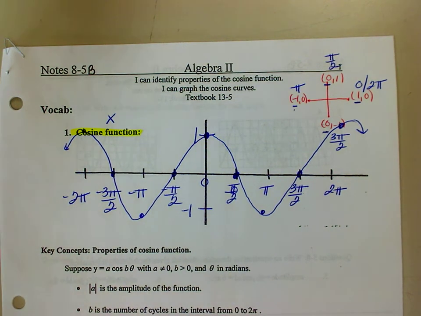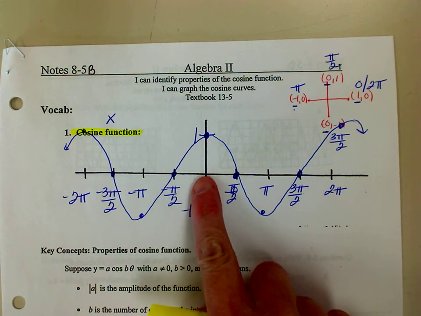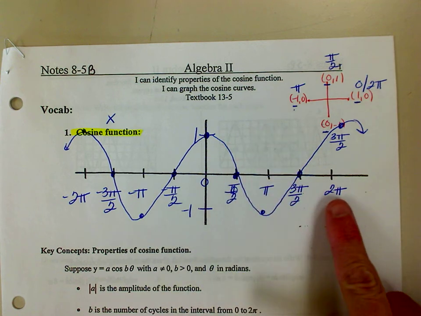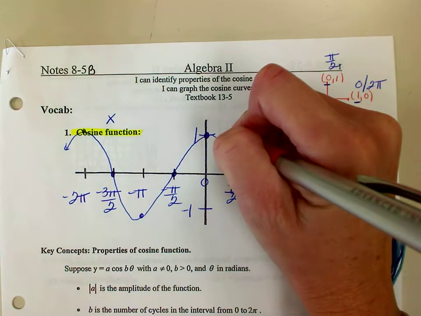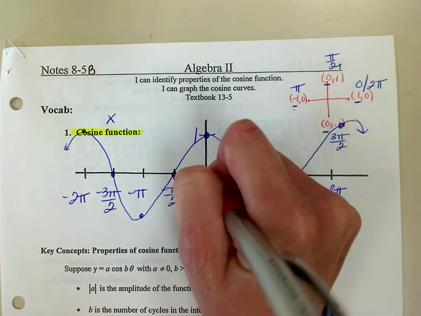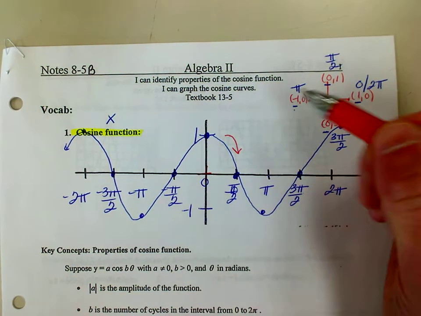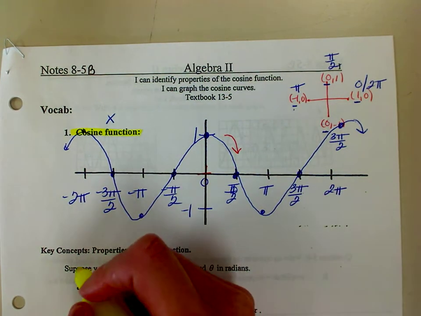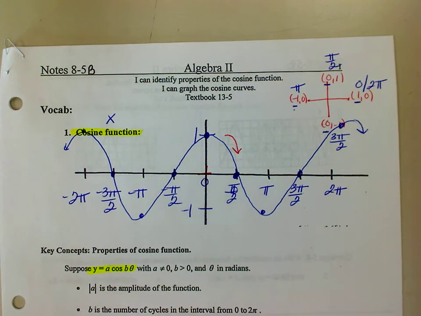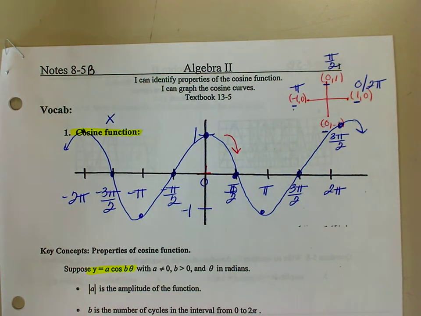Okay, so the only difference between sine and cosine is the way the graph looks. So on 8.4, sine started at 0, and then it went up. For cosine, it starts at 1, and then it goes down. So I'm going to write that down right here. Here's my origin. Cosine starts up at 1, and then it goes down. The equation looks like it's the same, except instead of sine, it's cosine.